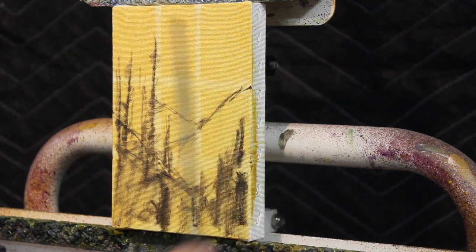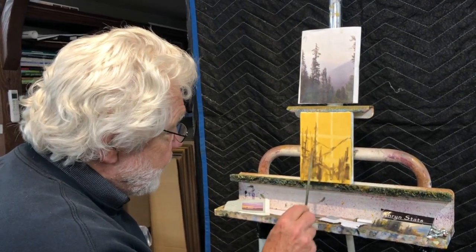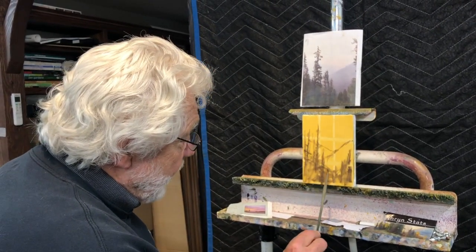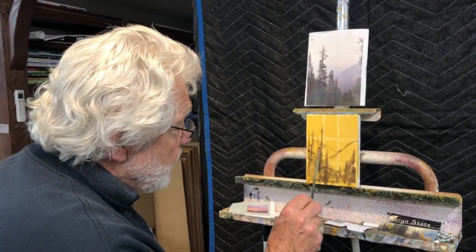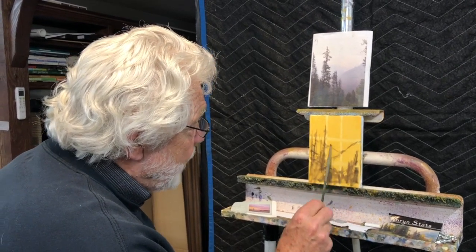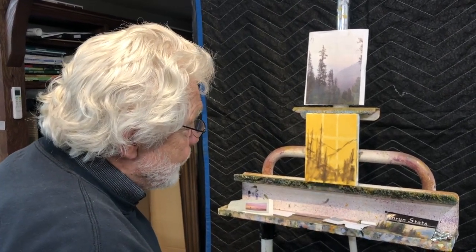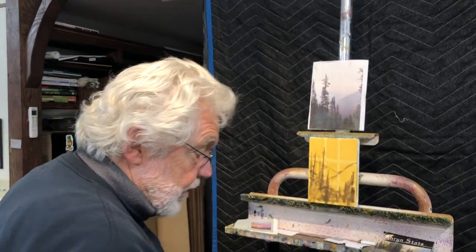So this basically is my sketch. I've got the trees. And all this foreground area will be one shape. This mountain will be 2 shapes. This mountain will be 3 shapes, which will kind of merge into the sky for the 4th shape. So this is going to be this. I want a real hazy look to this.